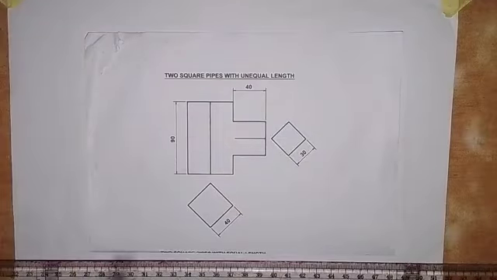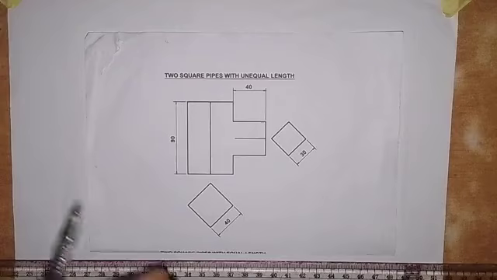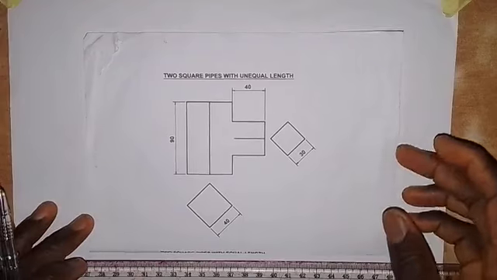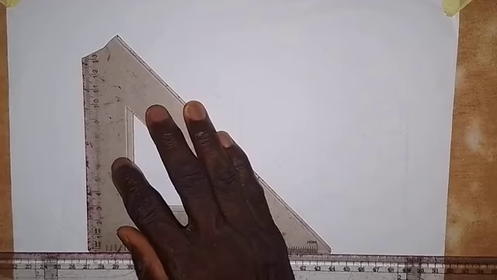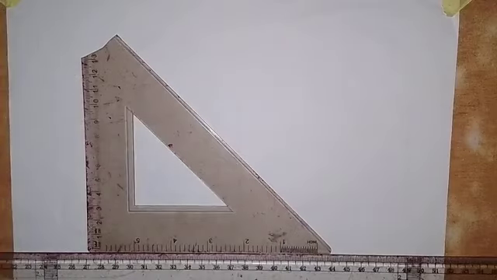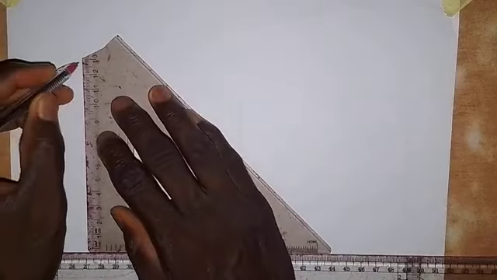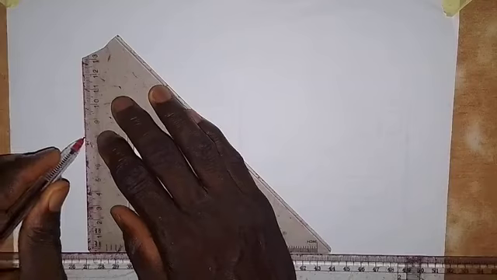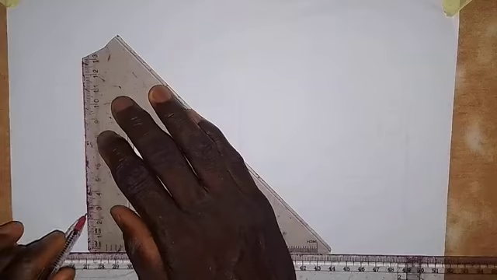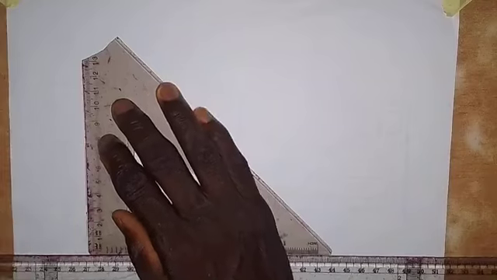So let's see how we are to draw the line of intersection of these two square pipes. The first thing that we are going to do is draw a vertical center line. Here we have the vertical center line. The center line is drawn with a long chain line. I want to extend it down here.